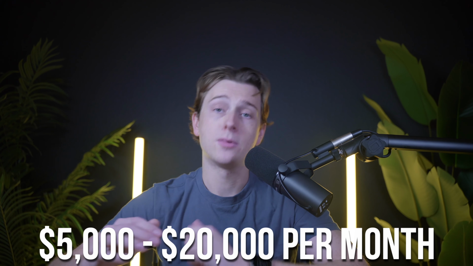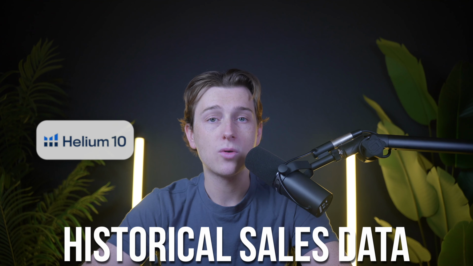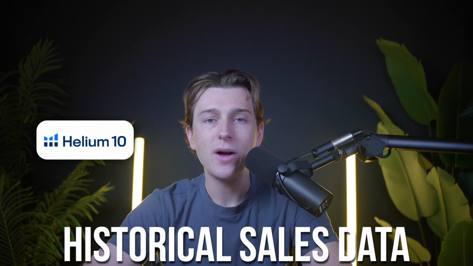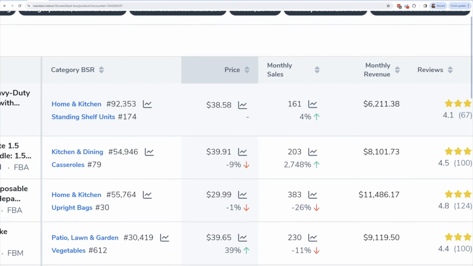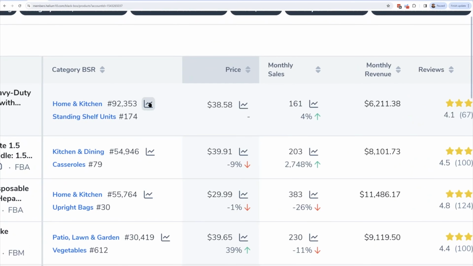Another essential feature is the revenue filter, which allows you to focus on products generating a certain level of monthly income. For beginners, a good starting point might be products with revenue between $5,000 and $20,000 per month. This range often indicates a healthy balance of demand and competition. Blackbox also lets you view historical sales data, which can help you gauge whether a product's performance is consistent over time. This minimizes the risk of investing in trendy but short-lived opportunities.